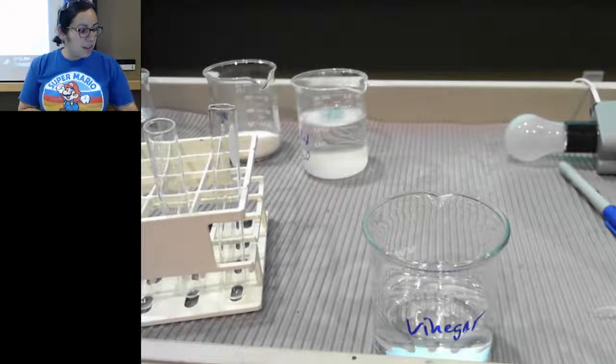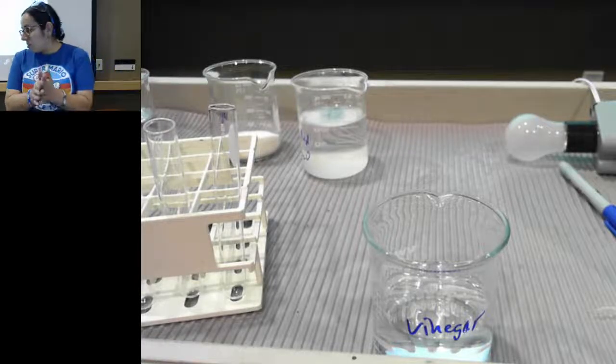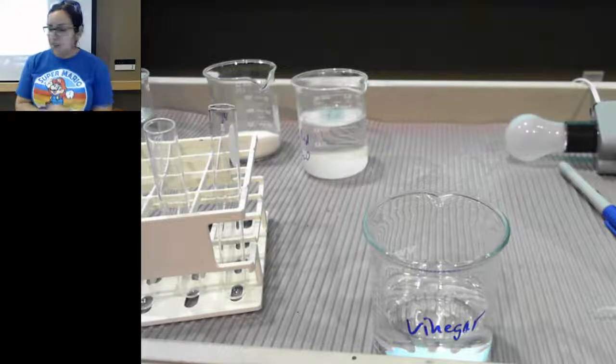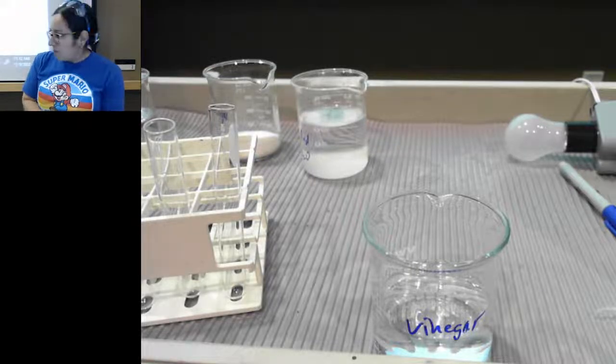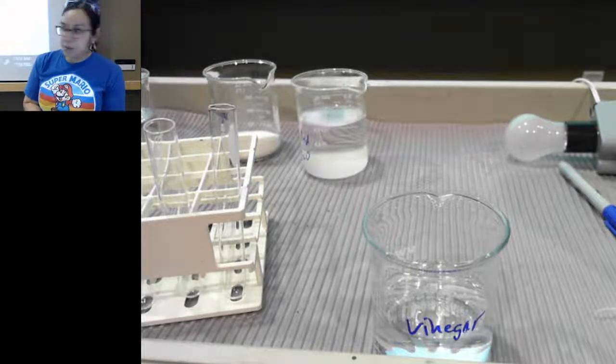So there's sugar. After that, we'll look at acetic acid more and what was supposed to happen.